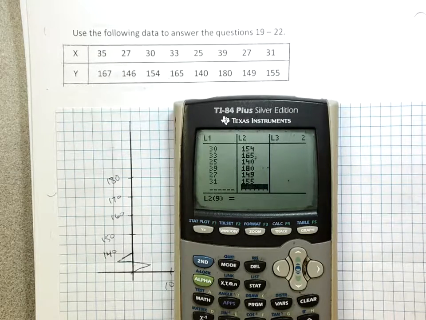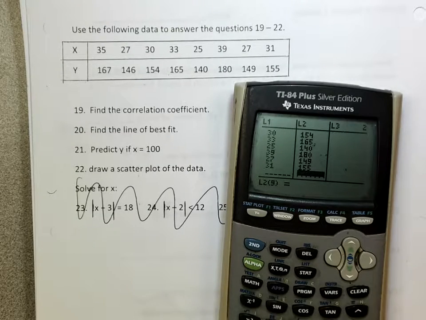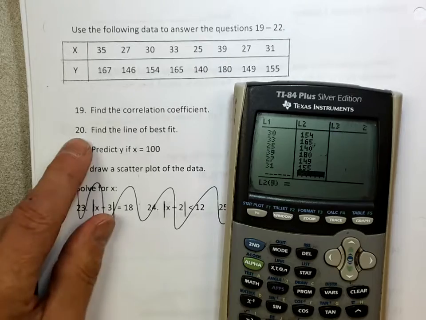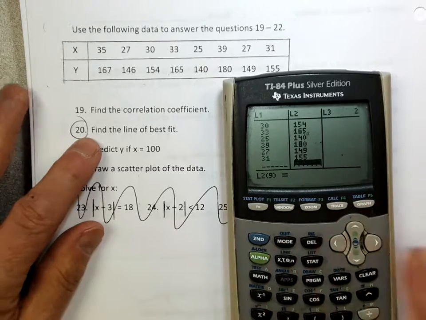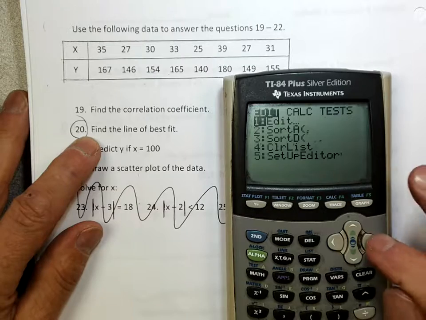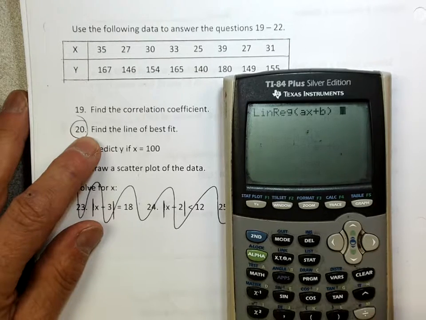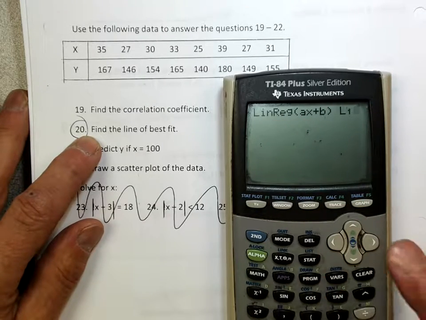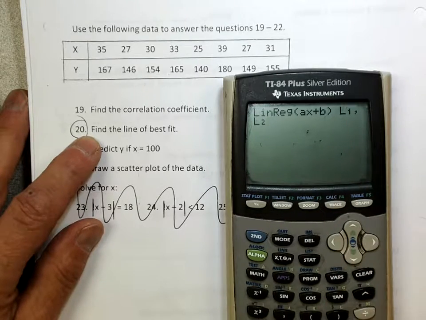Then what I need to do is come up with the correlation coefficient, which is the R. Well, let's get the equation first, so I'm going to go out of order. Go back to stat. We're going to calculate, then go down to our linear regression, ax plus b. I have to tell the calculator which two lists it's in. So it's list 1, comma, list 2. You have to use the comma to separate the lists. Push enter.